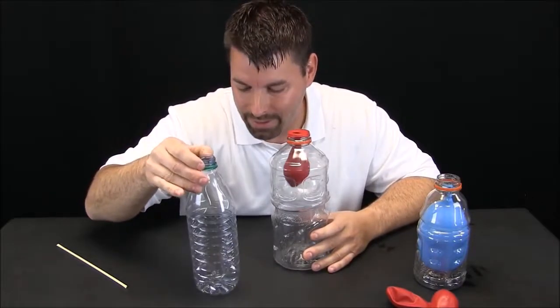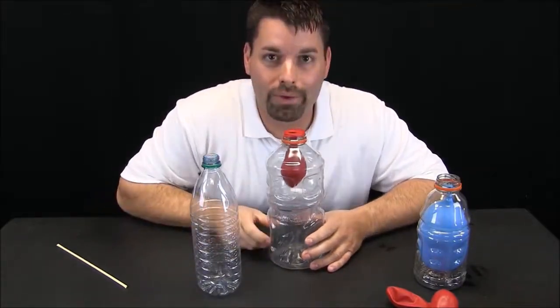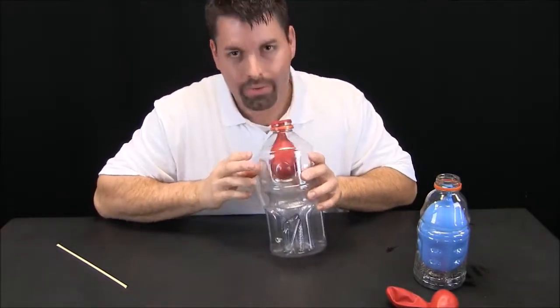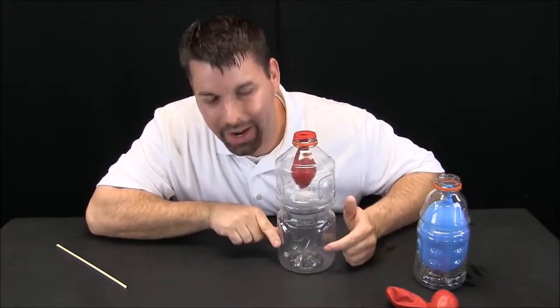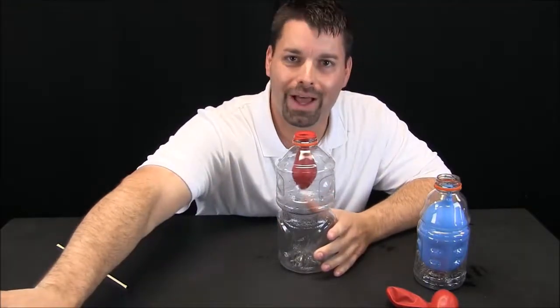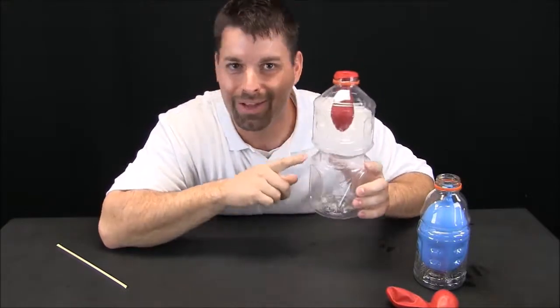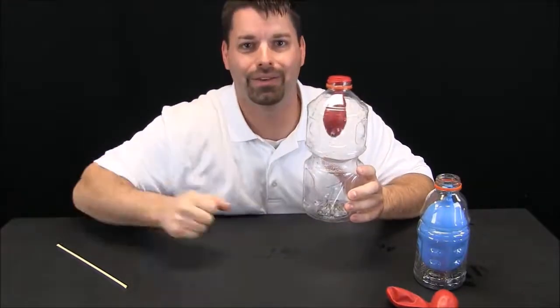I have the empty plastic bottle. I line my hole up with a bottle. I'm going to blow in. The air rushed out of this bottle and moved that plastic bottle off the table. There was no air trapped inside the bottle. The air could escape out.